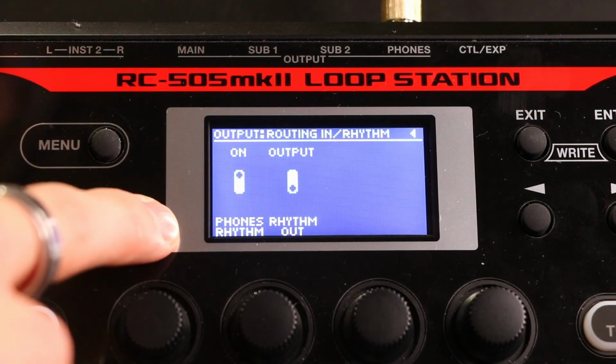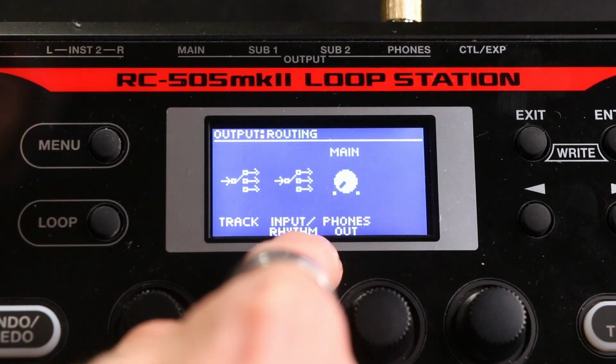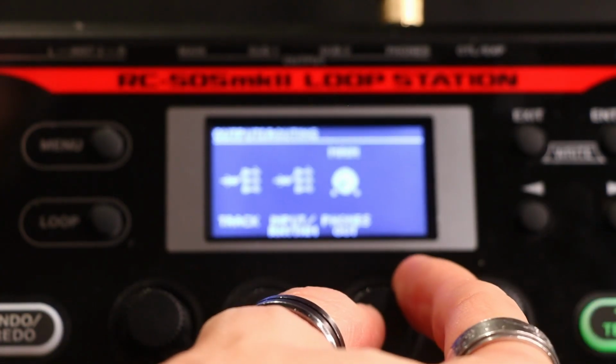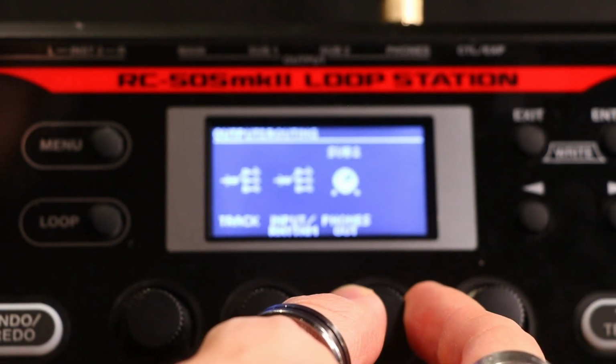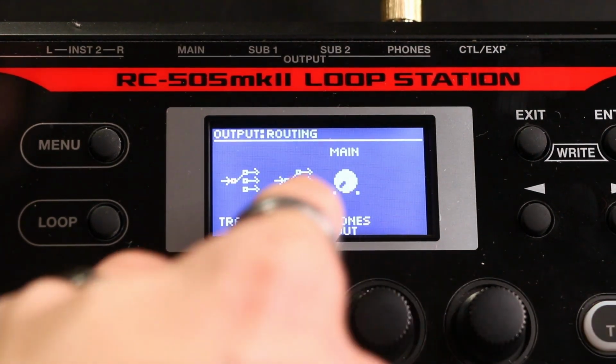And you have one page for each of the outputs, and here you can have the phones rhythm to hear the rhythm on your headphones even if they're off on the main output, and the rhythm out if you want to have the rhythm going into your loop and not in your headphones. So you can record the drums into a track. And finally, here we have the phones out, which will tell you what output will come out from your headphones. I'm not too sure what individual does either, but I would recommend keeping it on main.